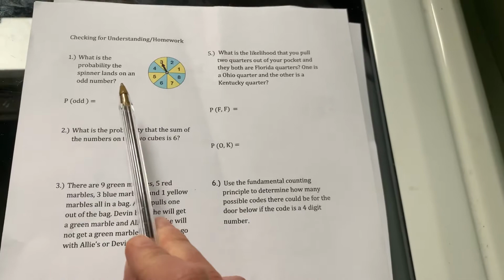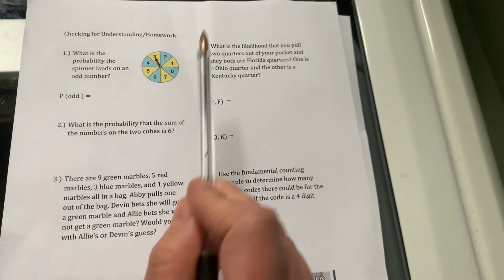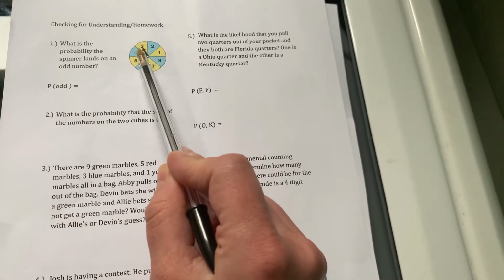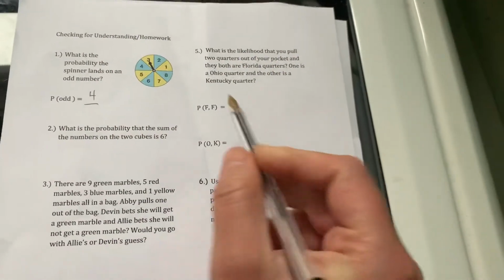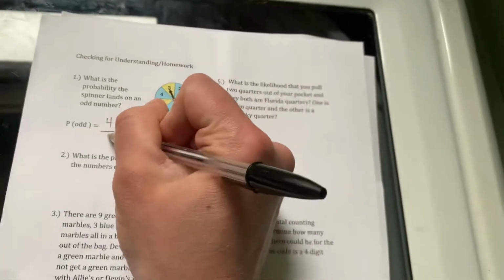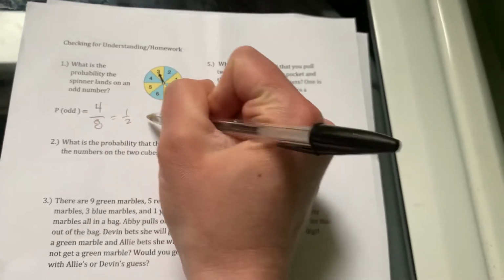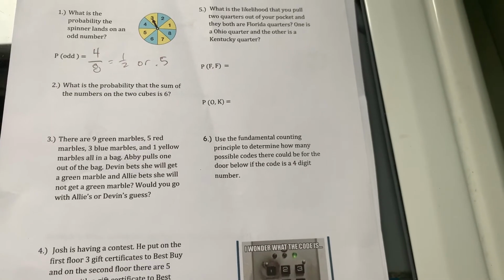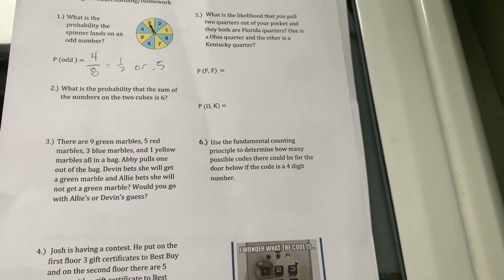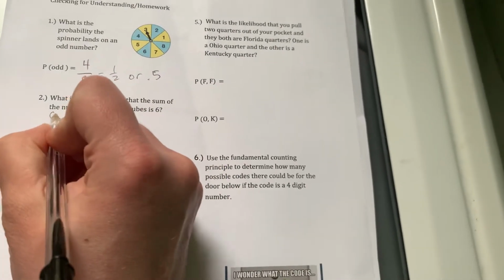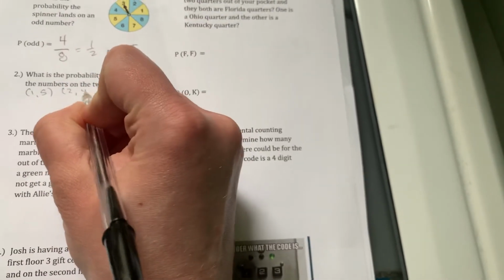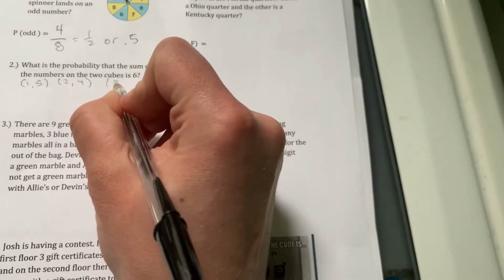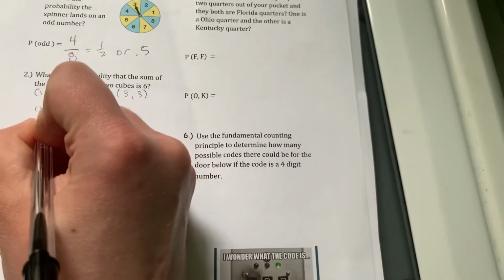So what's the probability the spinner lands on an odd number? Well, there are 1, 2, 3, 4 odd numbers out of 8 numbers. So there's a half chance, or 0.5. Then it says, what is the probability that the sum of the numbers on 2 cubes is 6? Well, I could roll a 1 and a 5. I could roll a 2 and a 4. I could roll a 3 and a 3. I could roll a 4 and a 2.